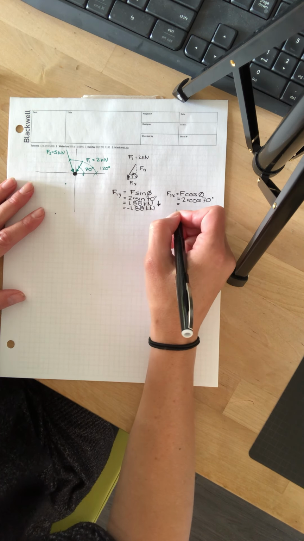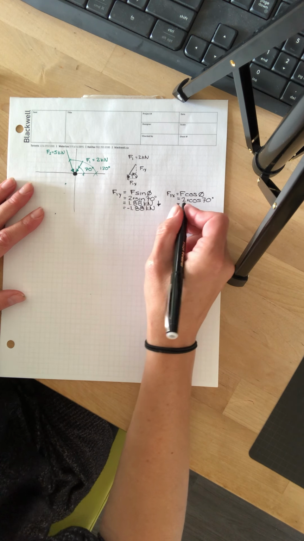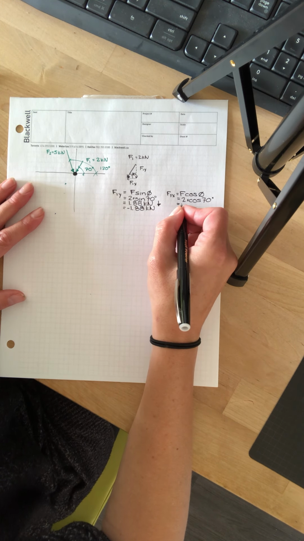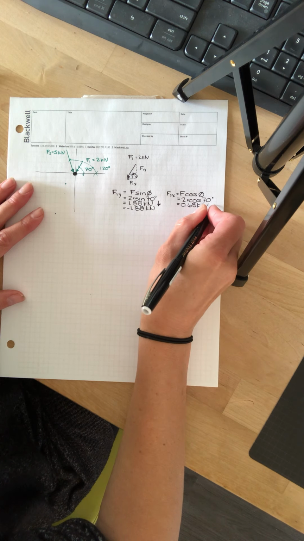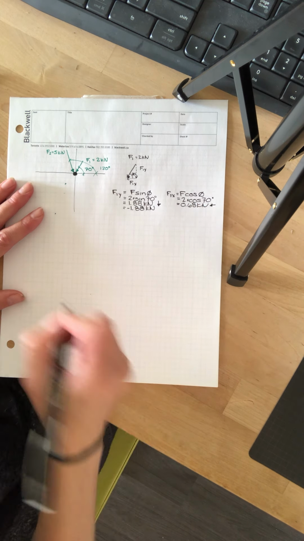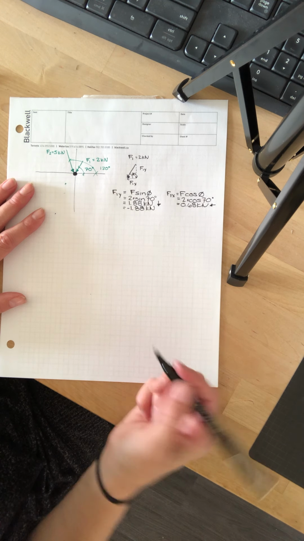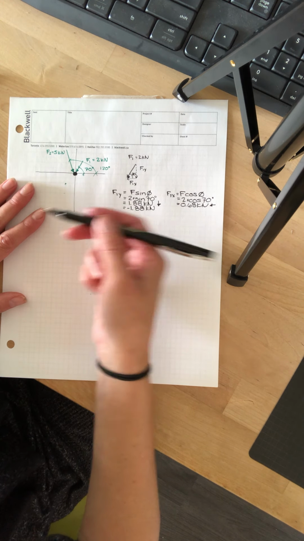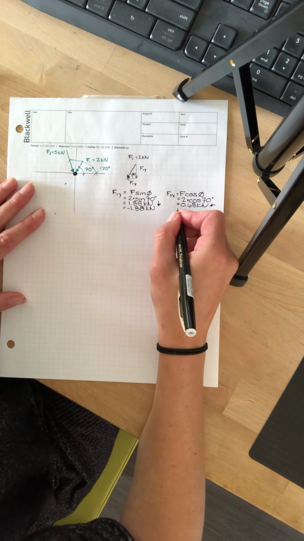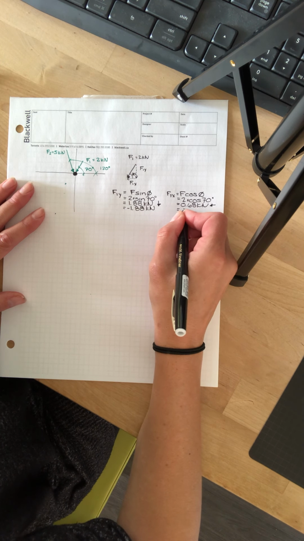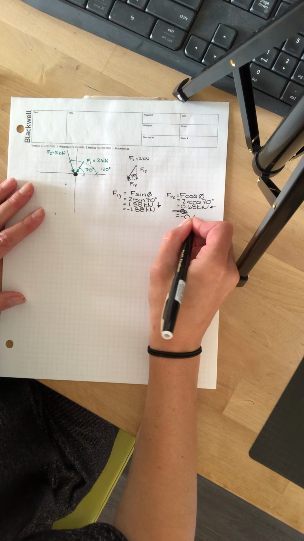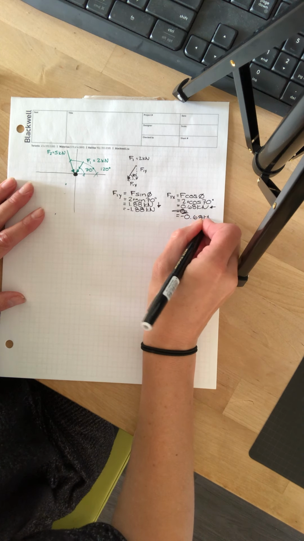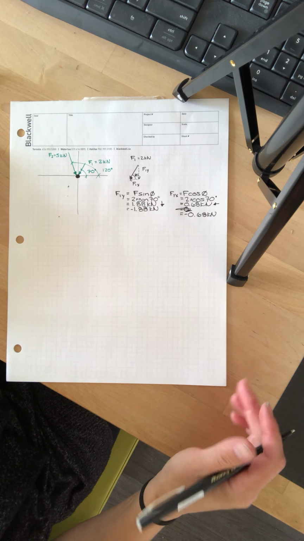We solve our F1x and we get 0.68 kilonewtons. And it's going in that direction. Well, that direction is what we have said is negative. So I could also say that this is a negative 0.68 kilonewtons, just to help myself keep track of how we're going to add things up.